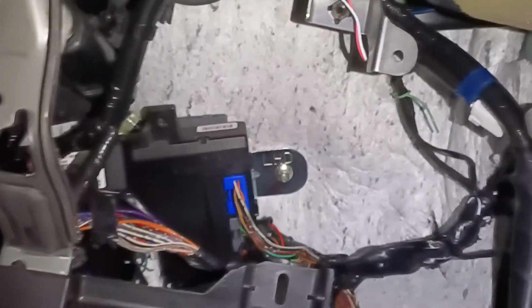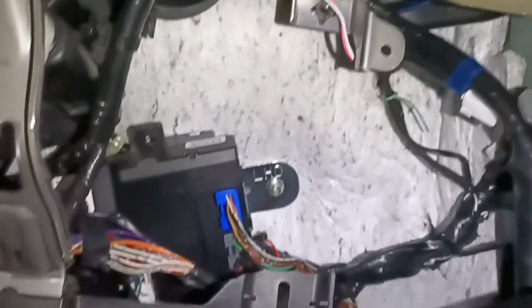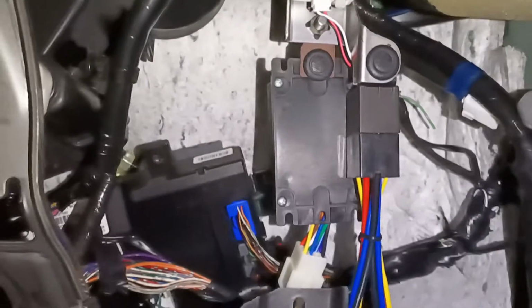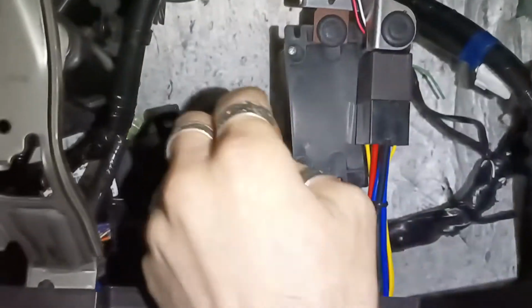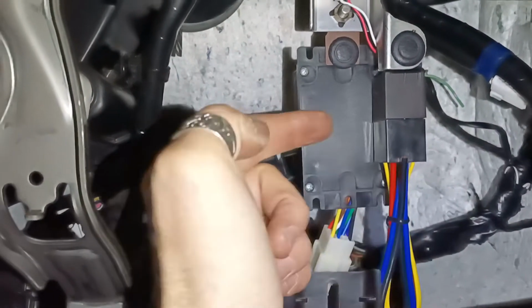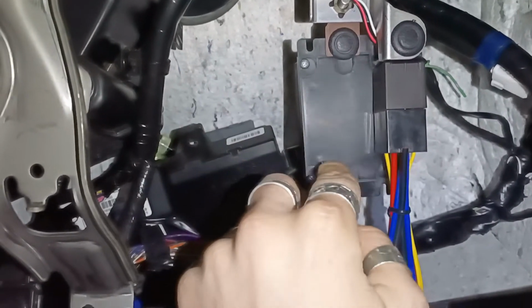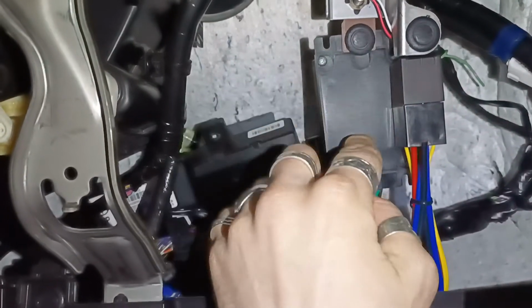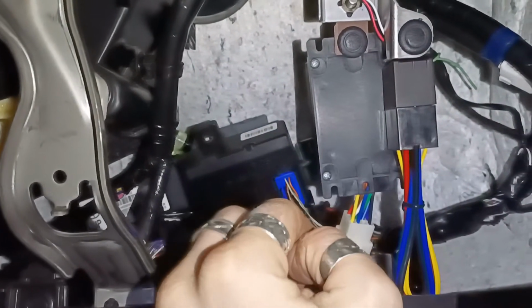Okay, let me place them so I can show you from beneath how much space there is when the glove box is closed. Okay, that's how it looks. Pretty convenient access. The only problem with this is these are touching each other. So I'll have to add some material here so they don't wobble like that.